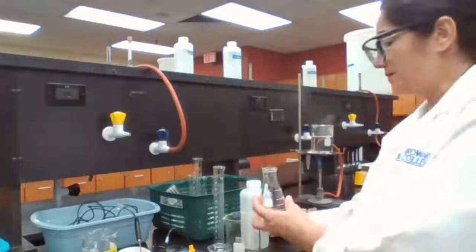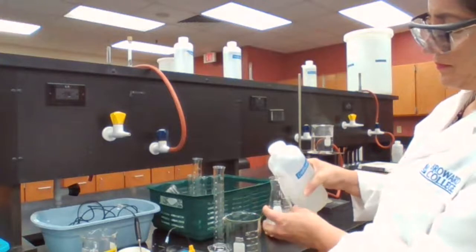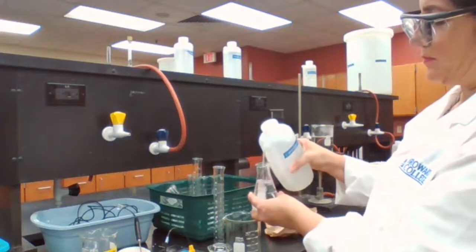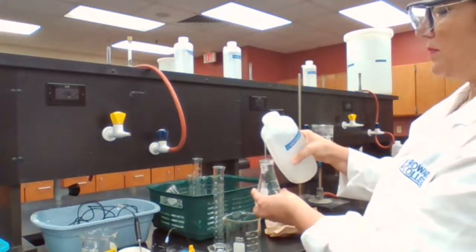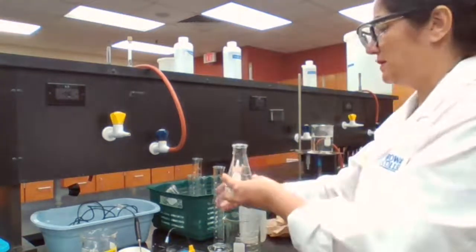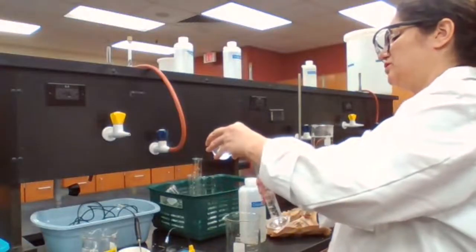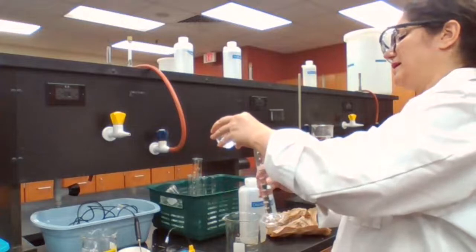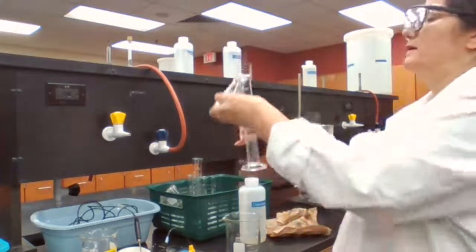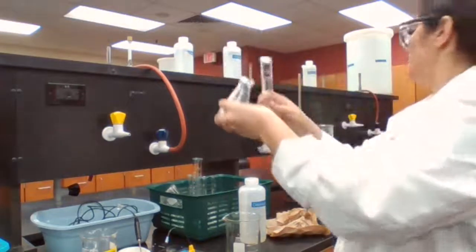So we have to fill it up all the way, and transfer into graduate cylinder. Try not to spill anything.